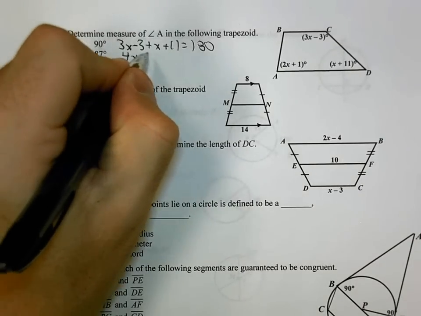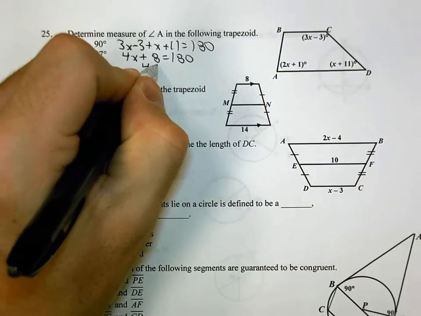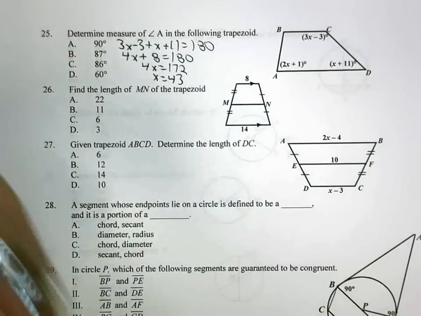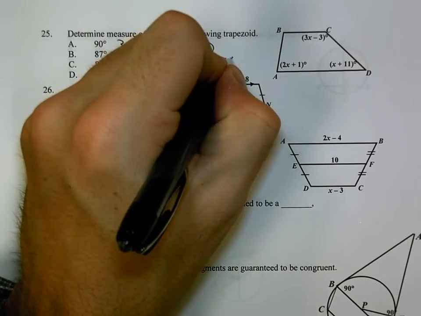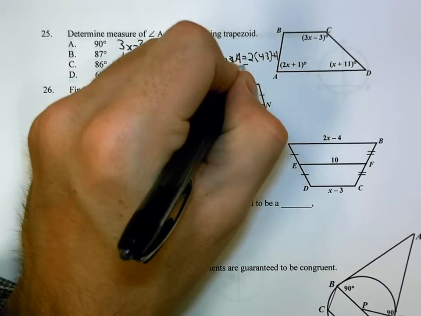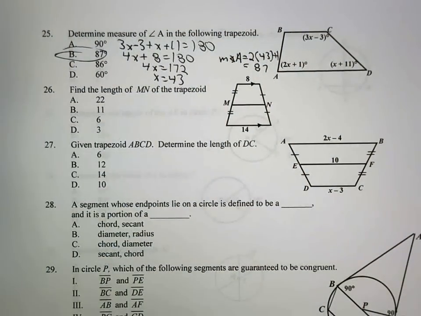I get 4x plus 8 equals 180. 4x equals 172, and x is 43. Now, not our answer. We have to still plug it back into A. So that's 2 times 43 plus 1. That comes out to be 87. So B is our answer.